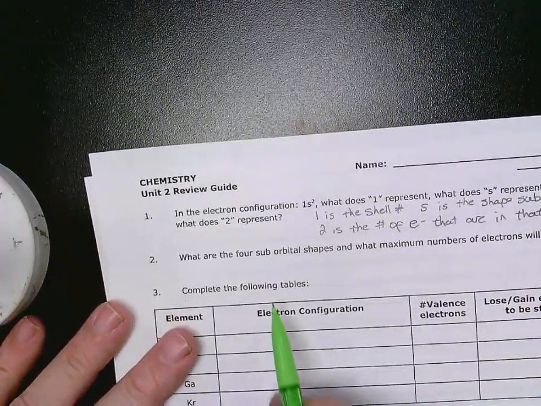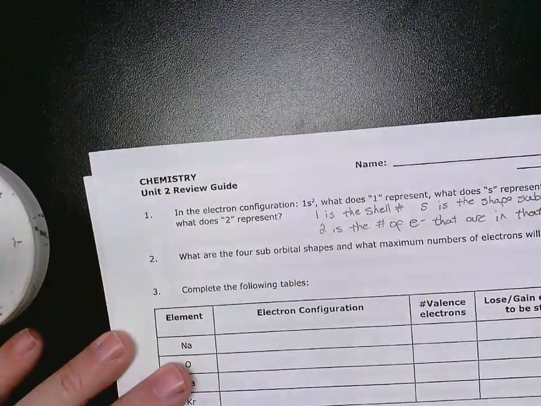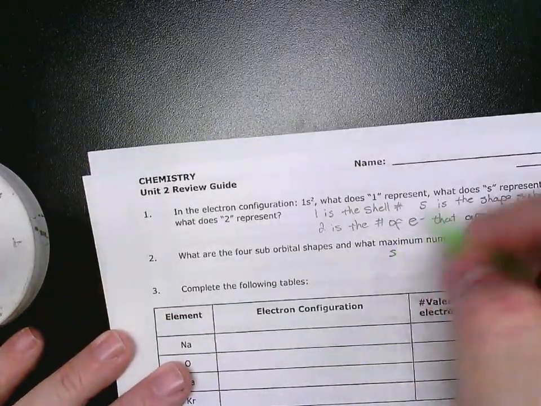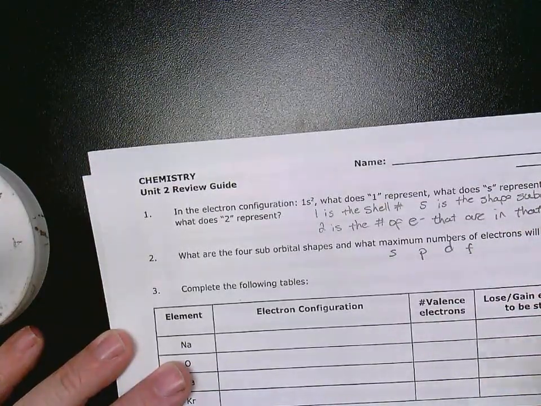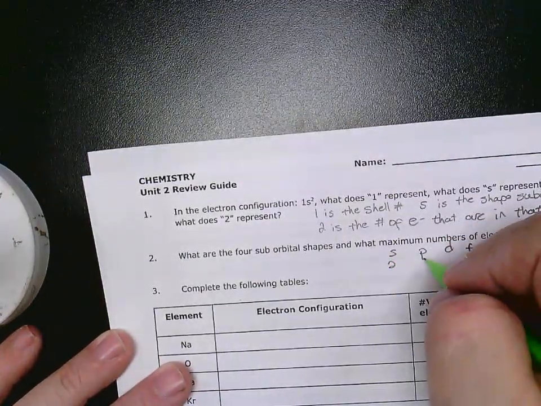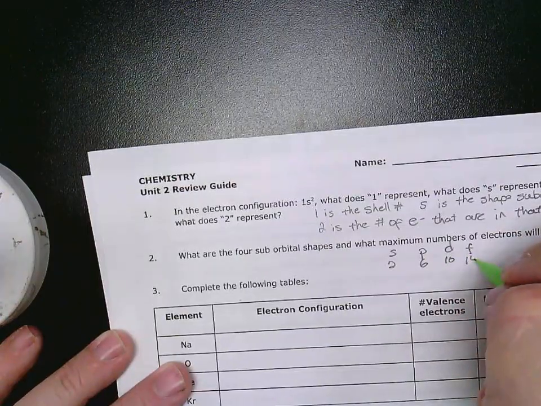What are the 4 suborbital shapes and what are the maximum numbers of electrons they will hold? They are S, P, D, and F, and they each hold 4 more than the last one. First one holds 2, then 6, then 10, then 14.